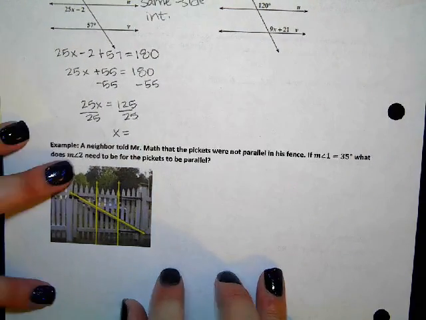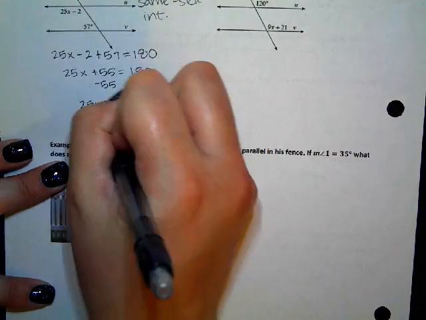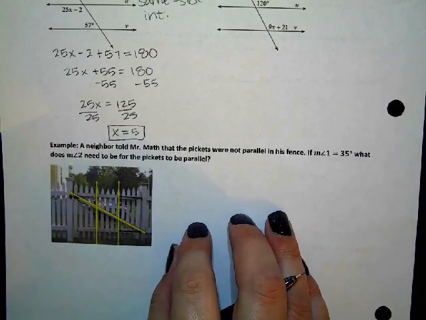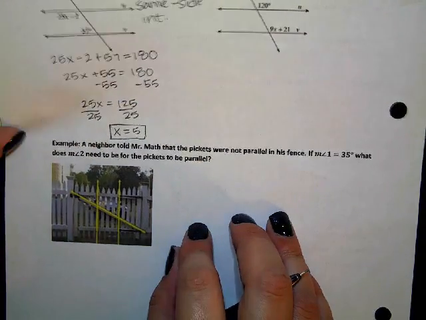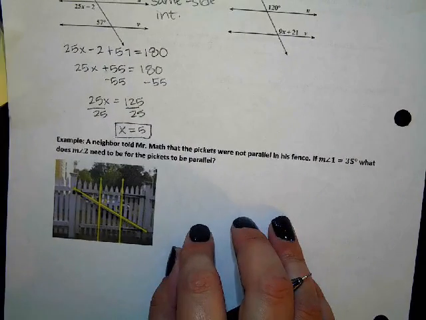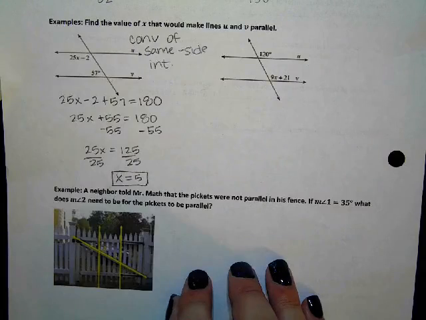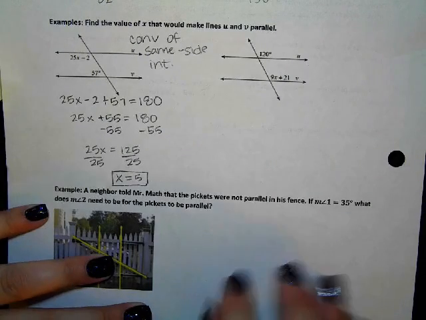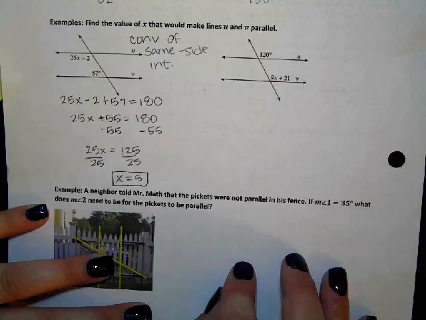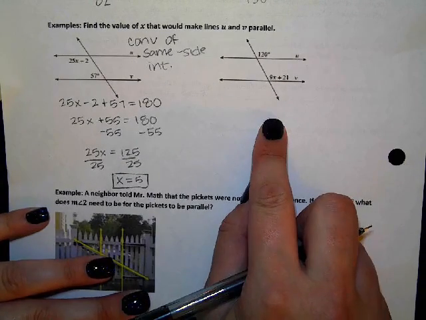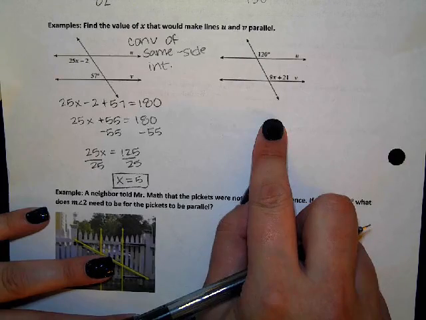You guys sounded very empowered as you shouted out that answer. This is one of the reasons I love teaching an honors class, because you guys are very nerdy. 5! No? Okay. Let's move on. It was such a backhanded compliment.